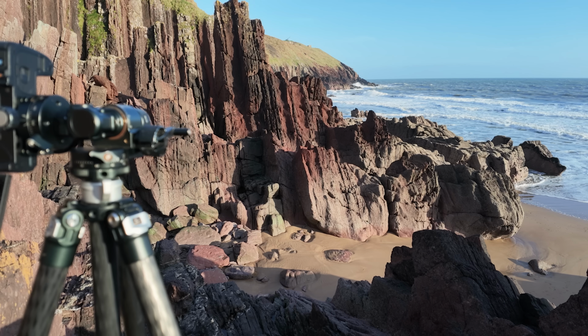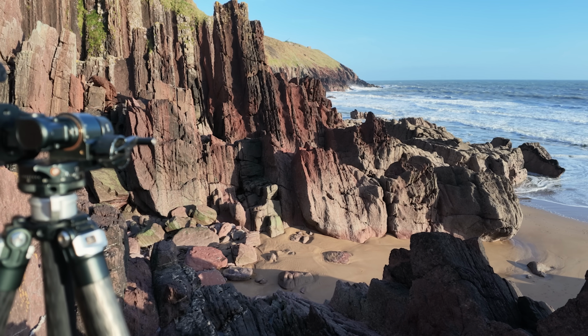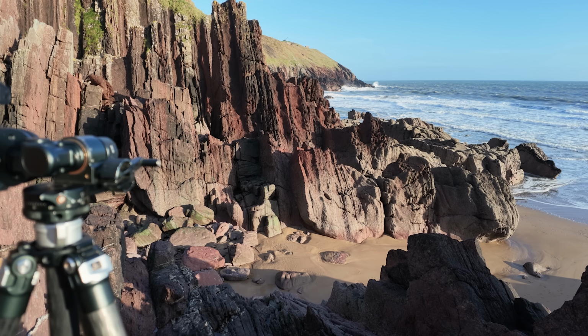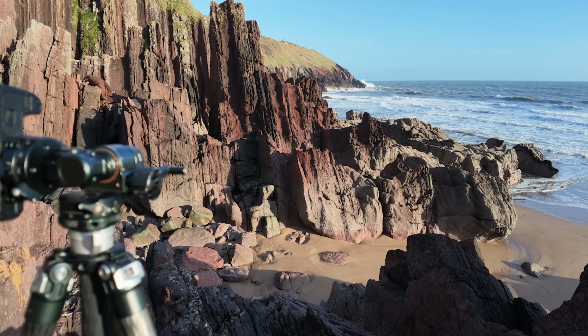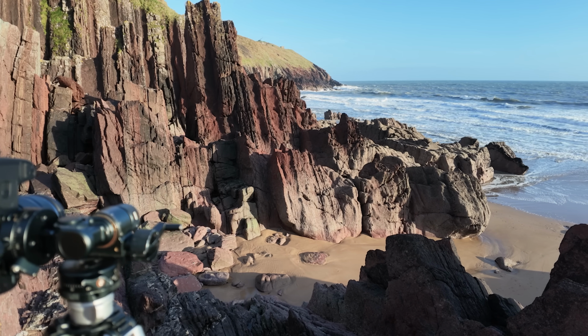It works in just the same way that you would physically slide a graduated ND filter over the lens, but this is just doing it computationally. Again, it's taking multiple images and then blending those images together, but you're getting a raw file, so it's fantastic, really. So that's what I'm trying, and we'll see if it works.